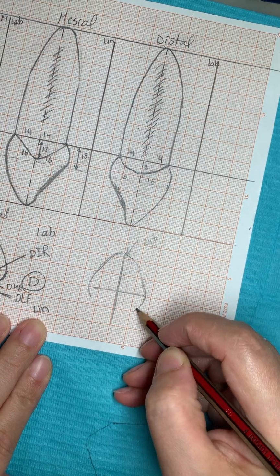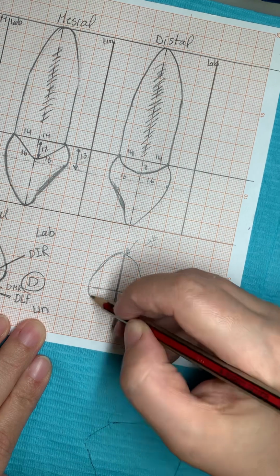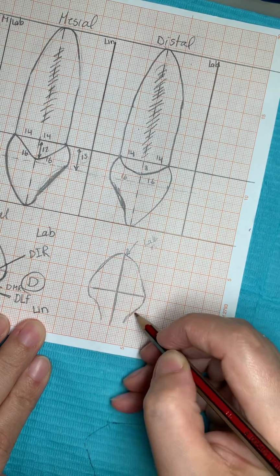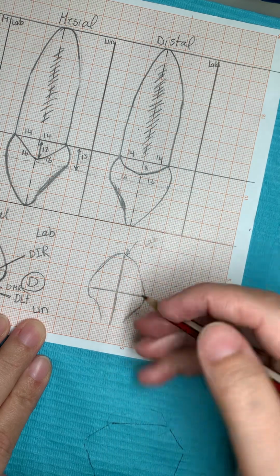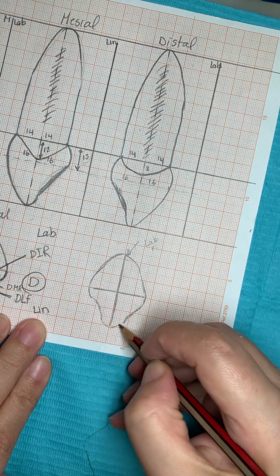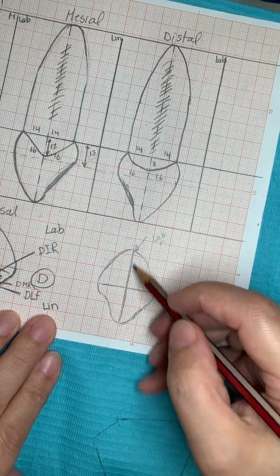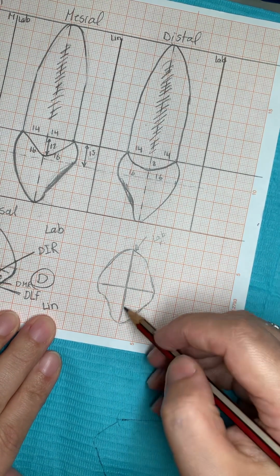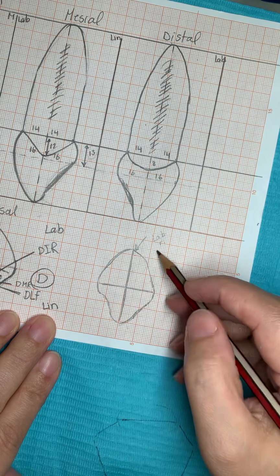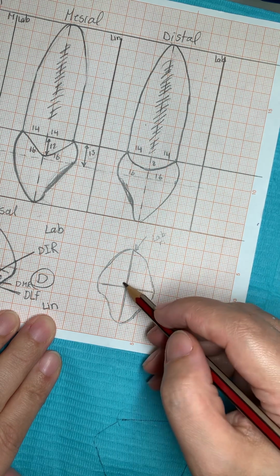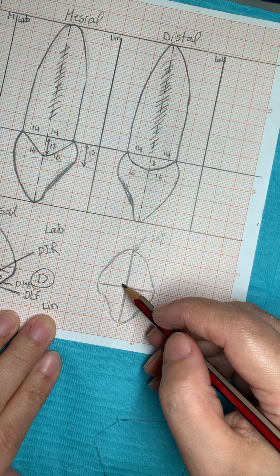Then for the lingual convergency, I should decrease the size, as you see, because the lingual side usually is smaller. Then go for my cingulum. This is the outline. Labiolingual is greater than the mesiodistal. I have lingual convergency all over the diamond outline. So I should draw my cusp tip.